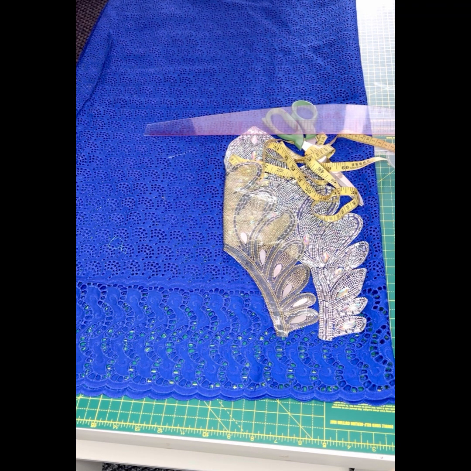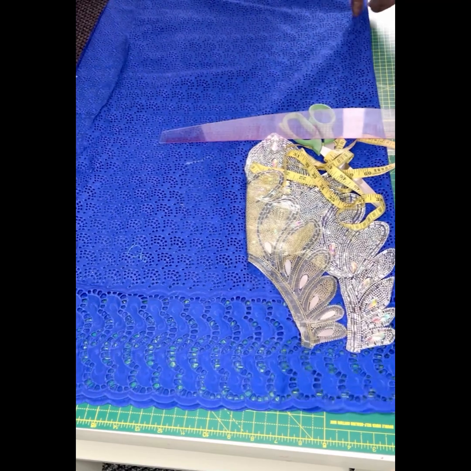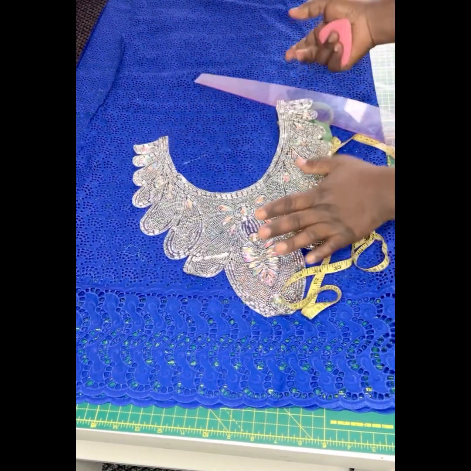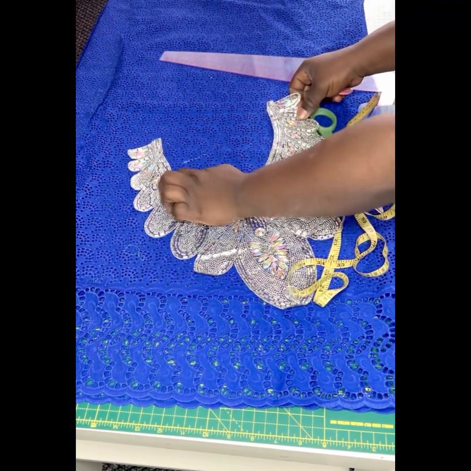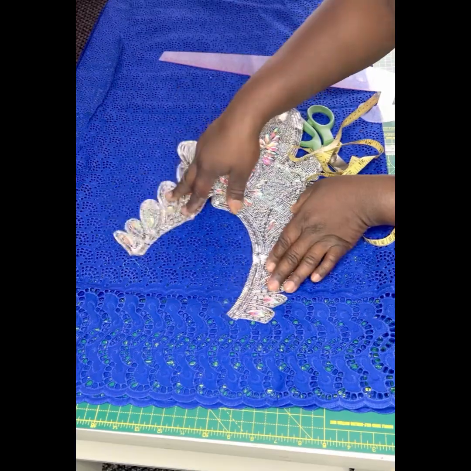So today we are going to draft a simple gown with this beautiful lace fabric and this beautiful neck design. It's a very simple style, just the neck design that's so different from my other tutorials.